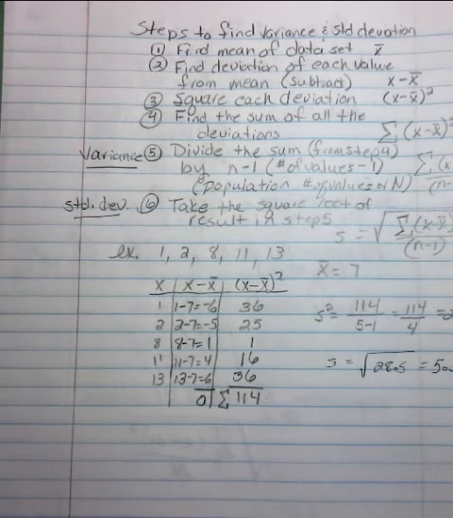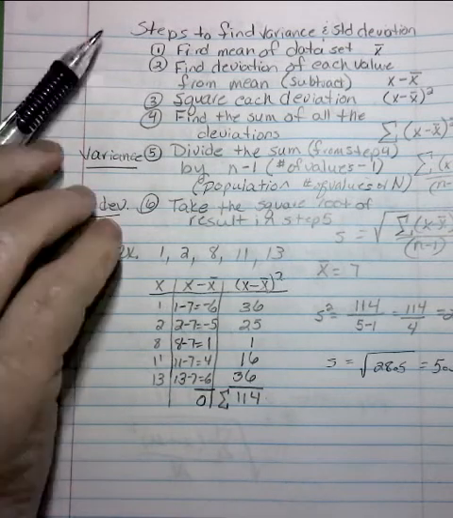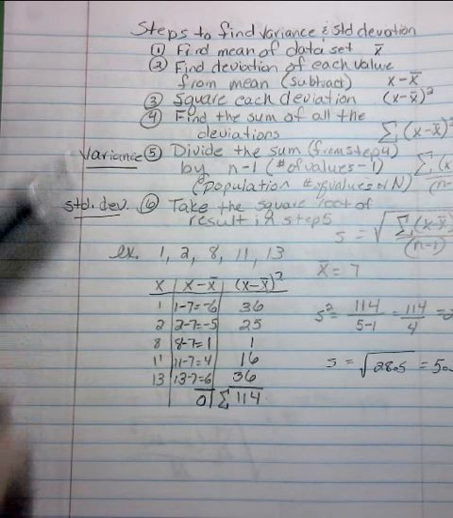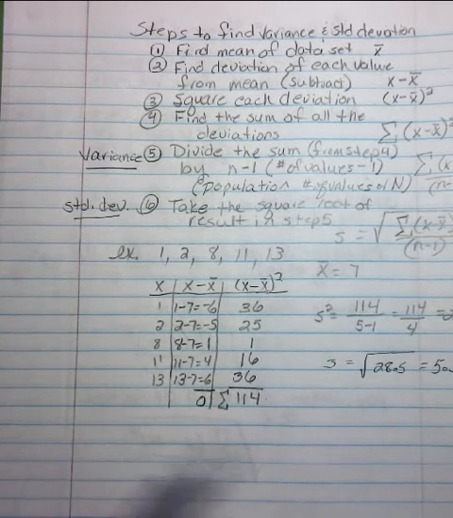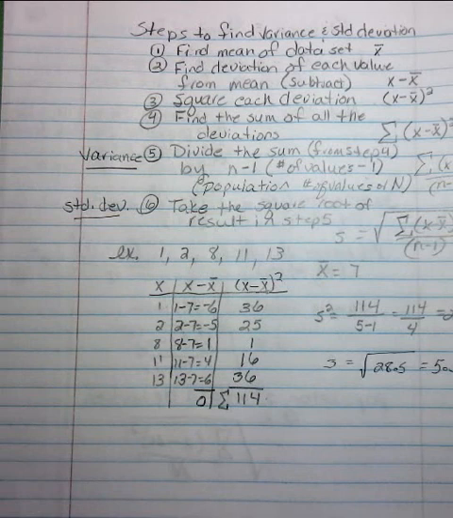And so there is an example for how to have the steps and then utilize them in a chart to help us find variance and standard deviation.